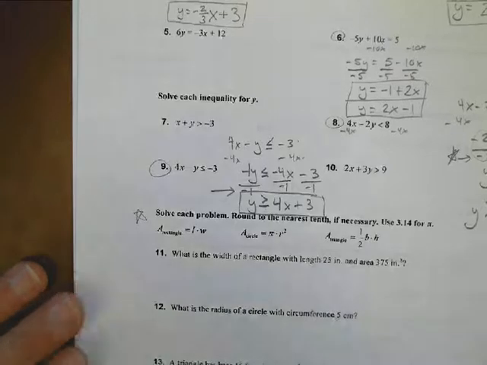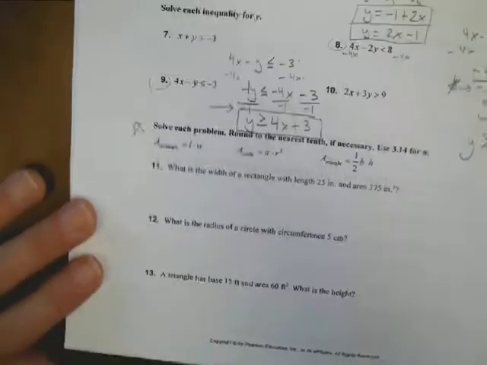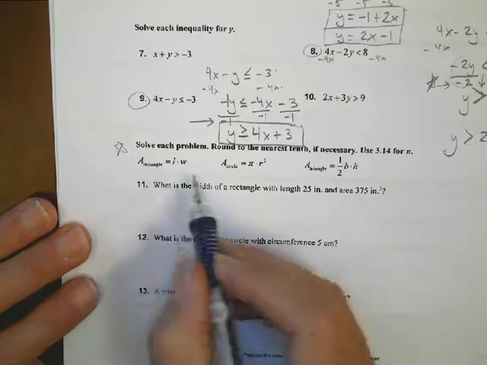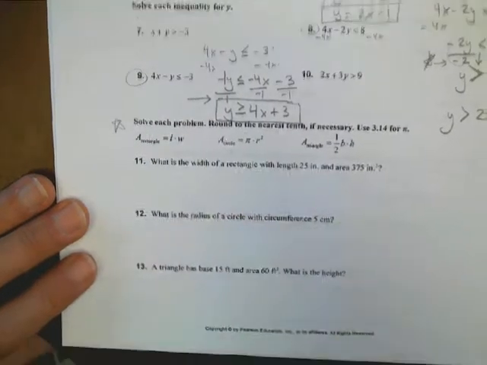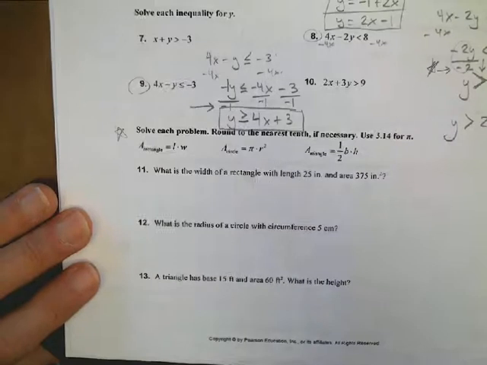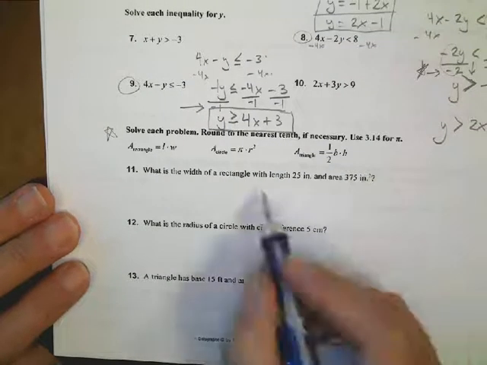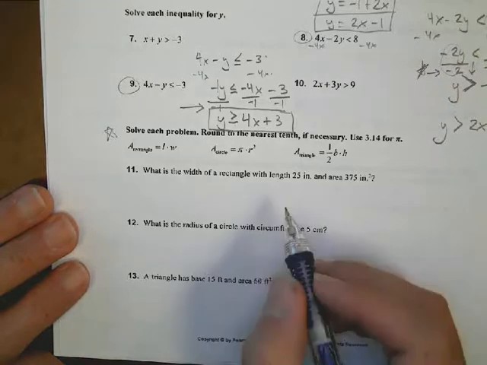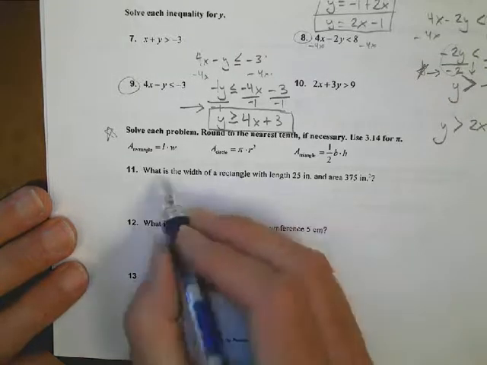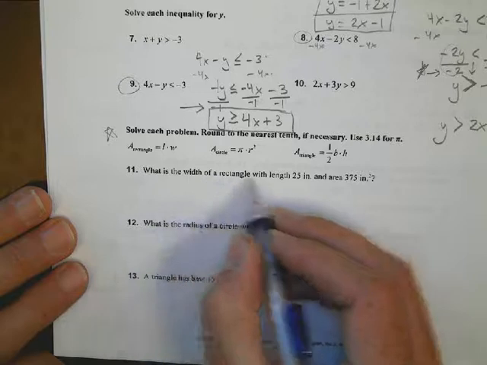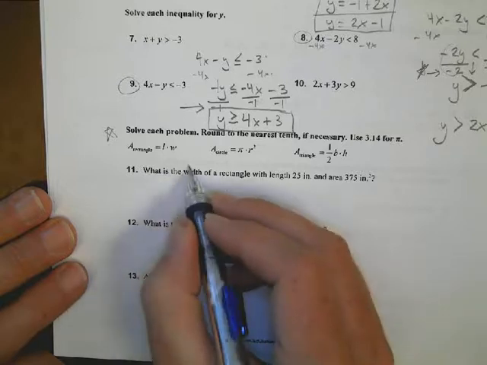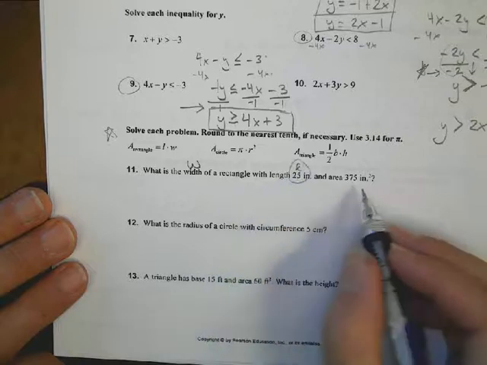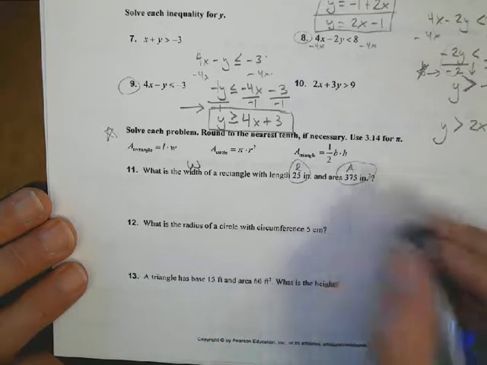On the next ones on the bottom here, on 11 through 13, great little problems, what they're wanting you to do is to use the formulas they give you for the area of a rectangle, area of a circle, and area of a triangle, and then plug in those values to look for the unknown portion. So for example, if I have what is the width of a rectangle, I'm looking for the W here. Given the length, here's my L value, is 25, and the area is 375, I want to find the W.